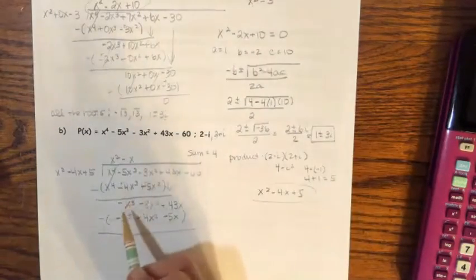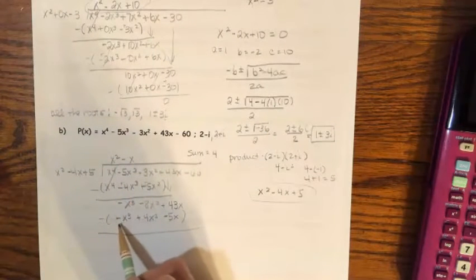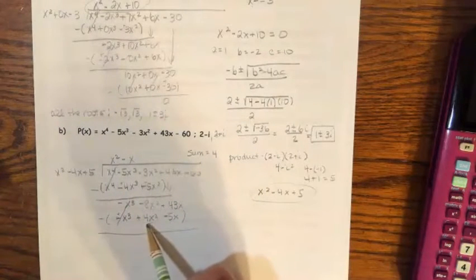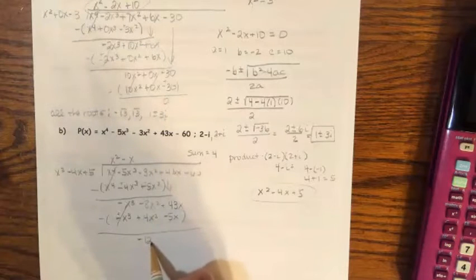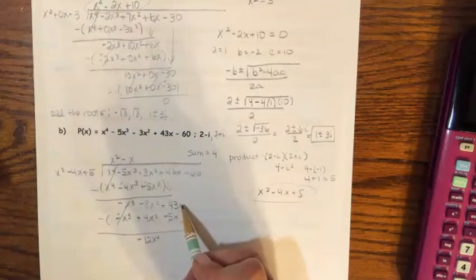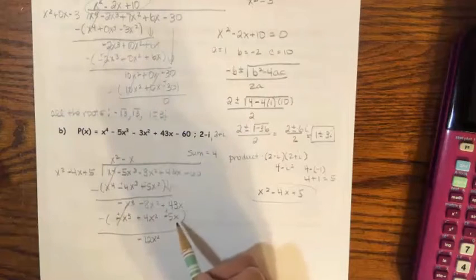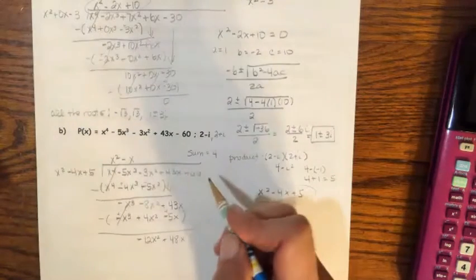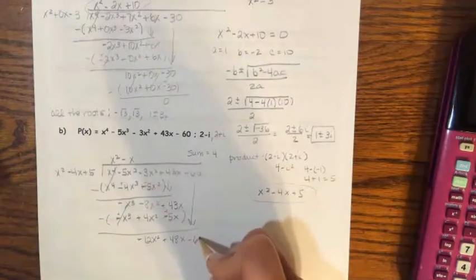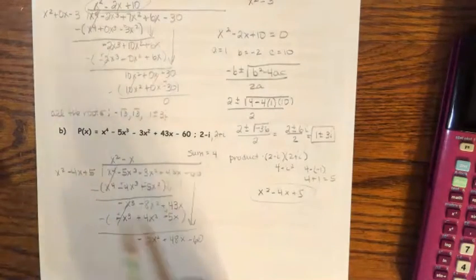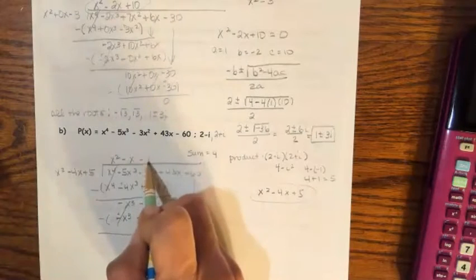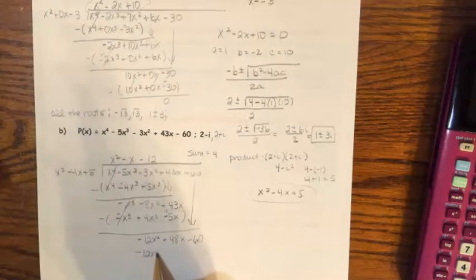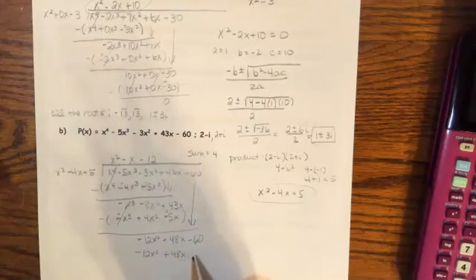I'll subtract. So negative x to the third minus a negative x to the third becomes positive here. Those cancel. Negative 8x squared minus 4x squared is negative 12x squared. 43x minus a negative, which makes this positive, so that would be plus 48x. And I'll bring down my negative 60. Then I'll do negative 12x squared divided by x squared. That'd be negative 12. Multiply negative 12 by everything outside. Negative 12x squared plus 48x minus 60.